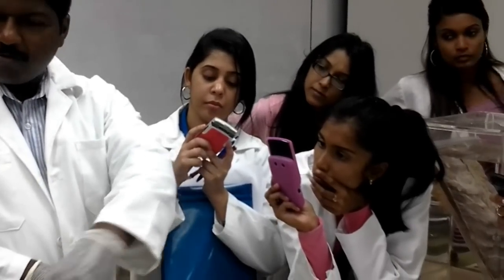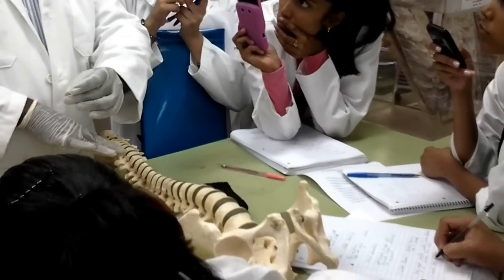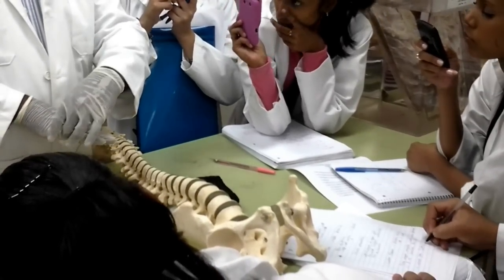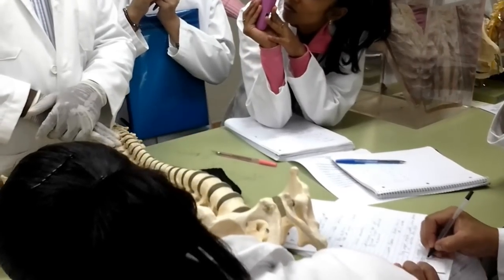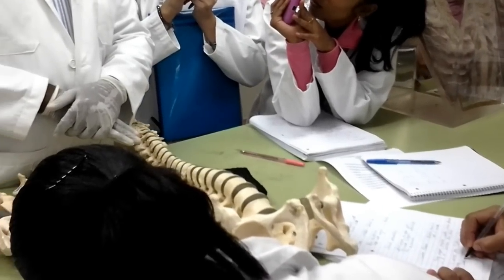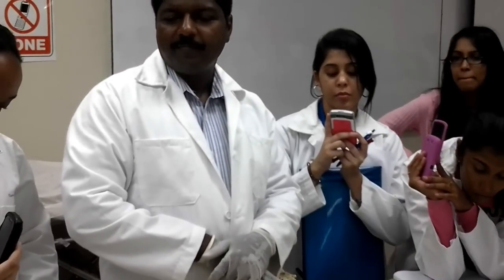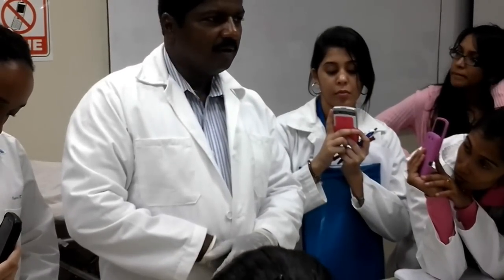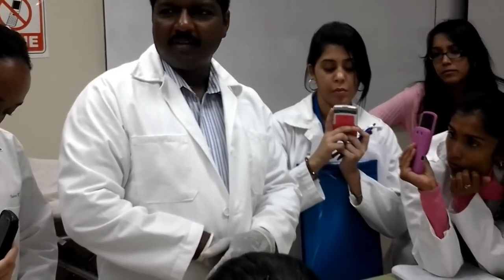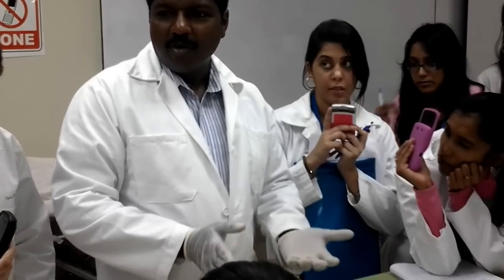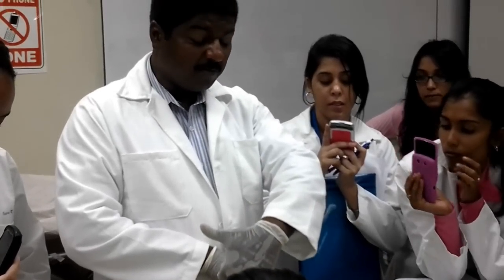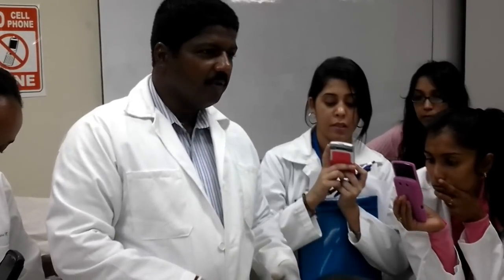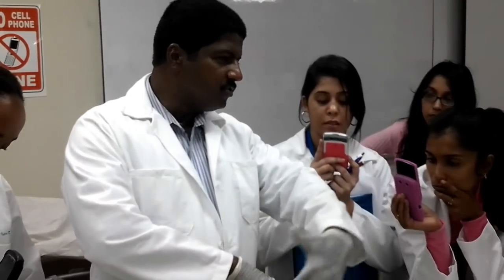There are 4 nerves that come out from the lateral side of psoas major: the ilio-hypogastric, ilio-inguinal, lateral cutaneous nerve of thigh, which supplies the skin of the lateral side of the thigh, and then the femoral nerve. These are the branches of the lumbar plexus that come out from the lateral side of psoas major. So from the lateral side of psoas major, 4 nerves come.